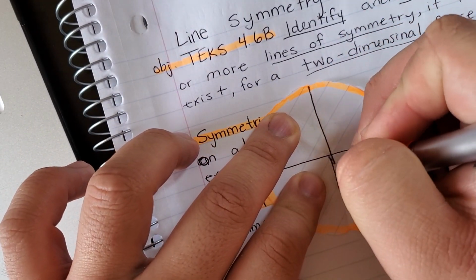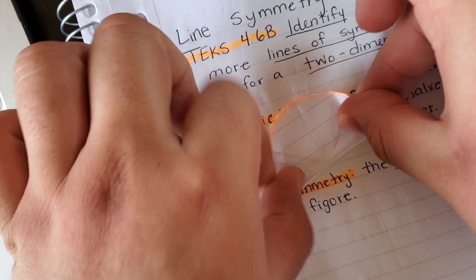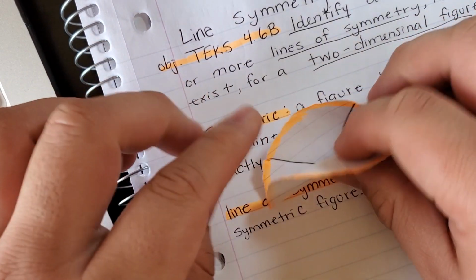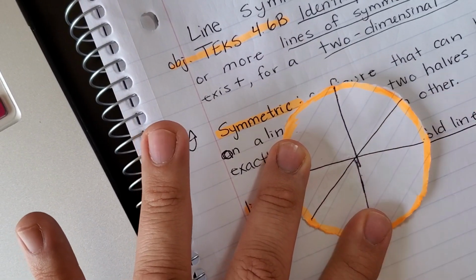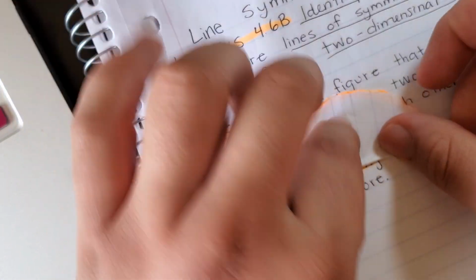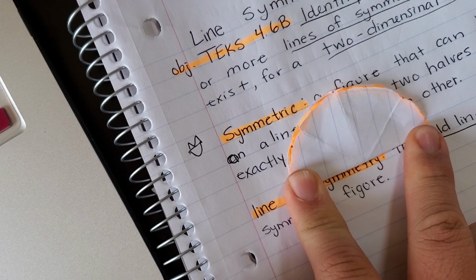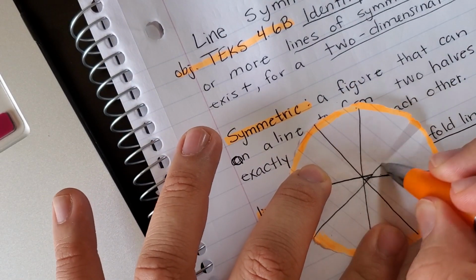Awesome. Can we try a diagonal? Let's see. Well, yeah. It gives me on top of each other, right? Exactly the same. That's another one. How about the other way diagonal? Do they land on top of each other exactly the same? Yes, they do, right? Awesome. So there's another line of symmetry.